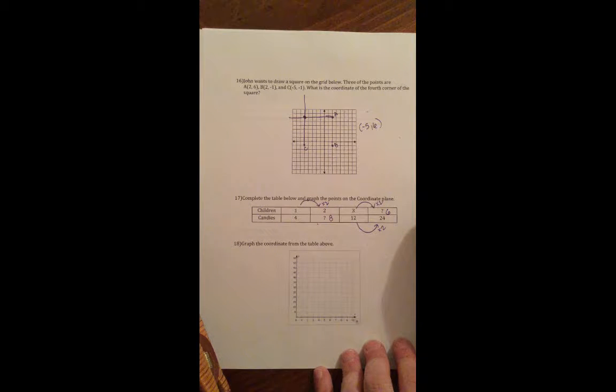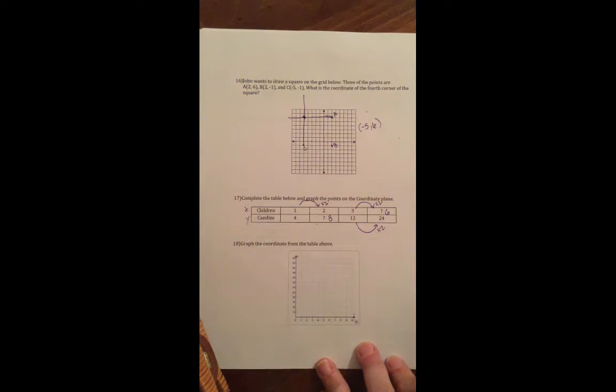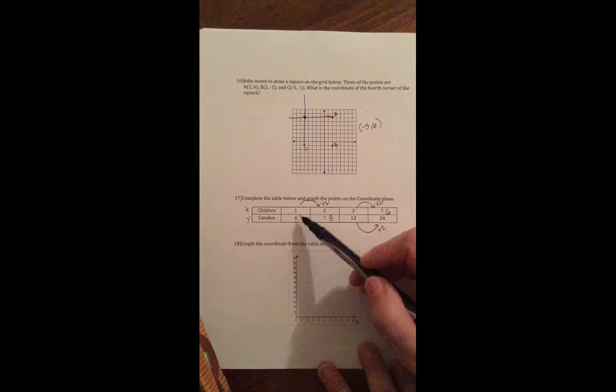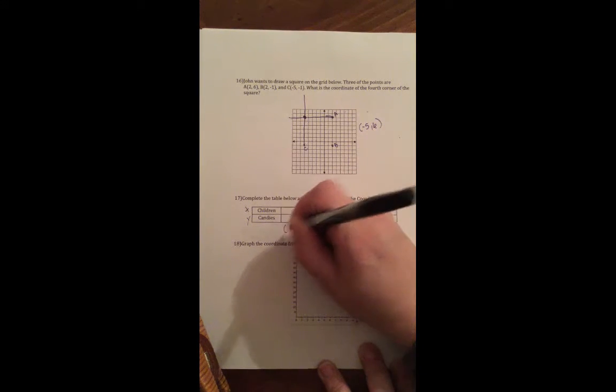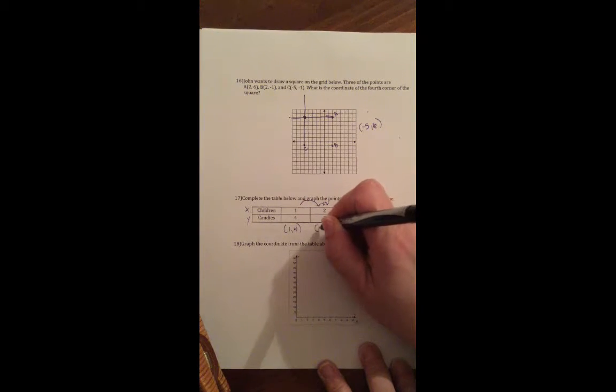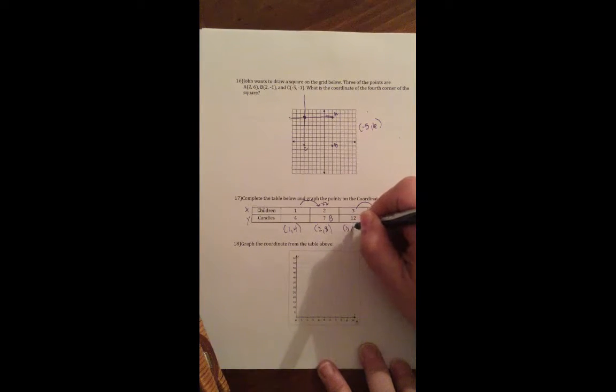And it wants me to put this on the graph. So my biggest number here is 6, and my biggest number here is 24. So I'm going to put my children as my x-axis, and I'll make my candies my y. Remember when we do this, we were going to make our x and y coordinates. X goes first, so that's going to be 1, 4, 2, 8, 3, 12, and 6, 24.